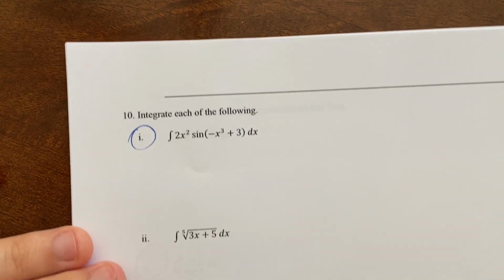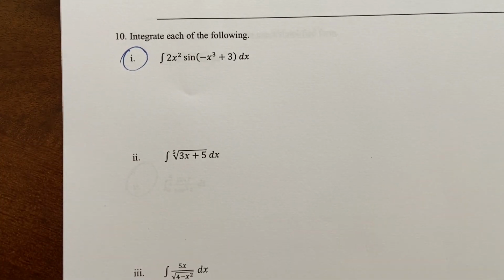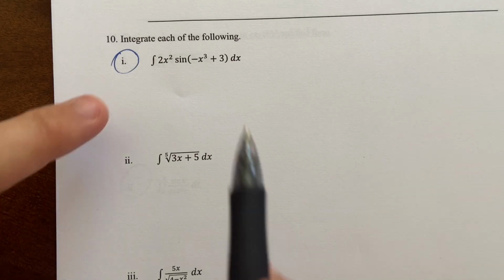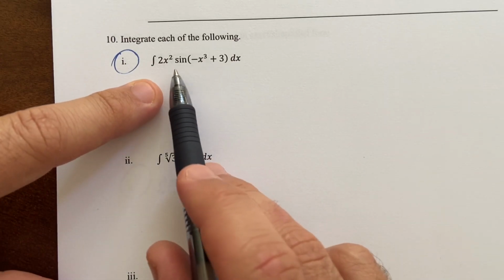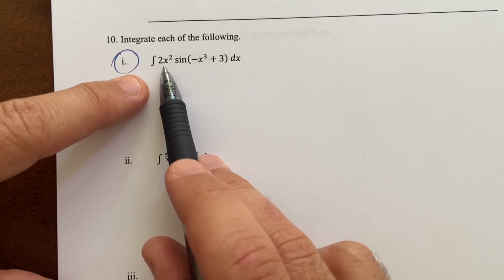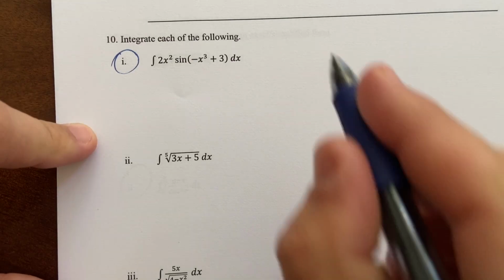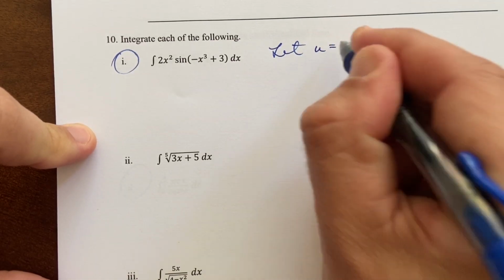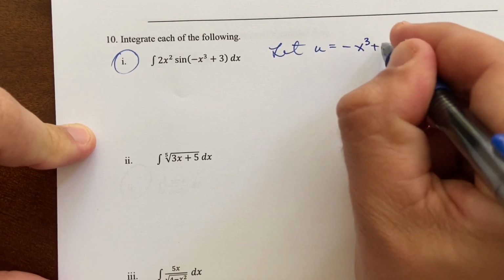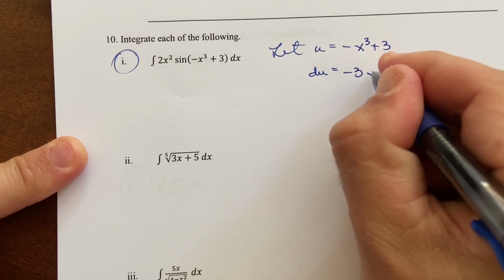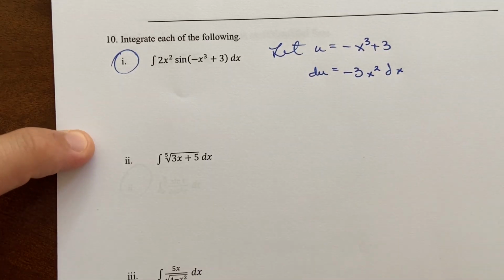All right, moving on. Here's number 10. So it says integrate each of the following. This is a series of u-substitution examples. So I have this negative x cubed plus 3 inside of the sine function. I have a 2x squared outside. So what I'll do is I'll let u equal negative x cubed plus 3. Then du is negative 3x squared dx.